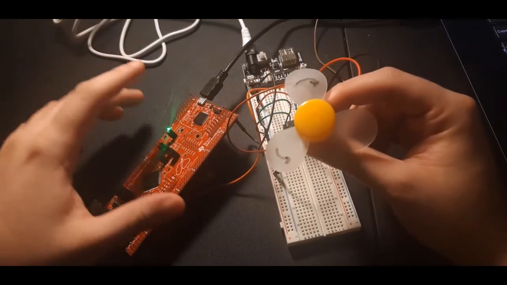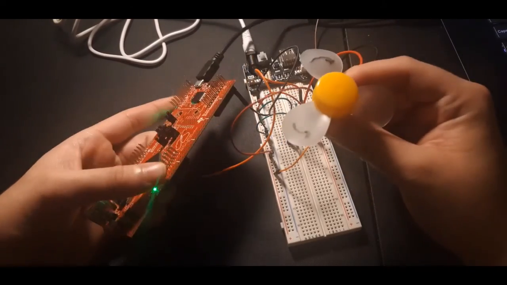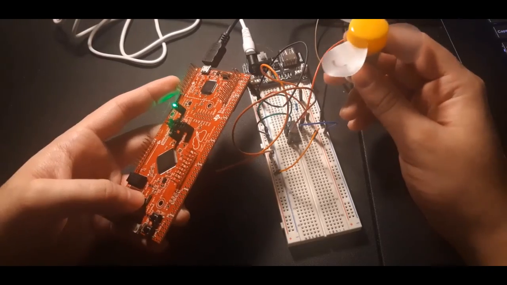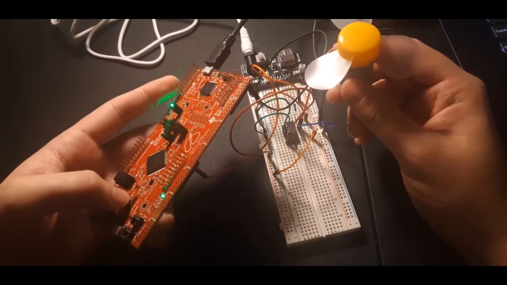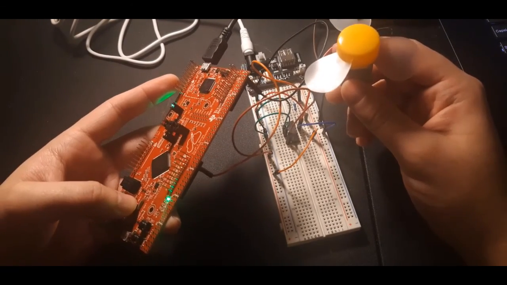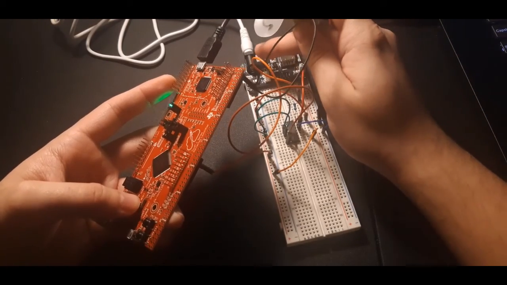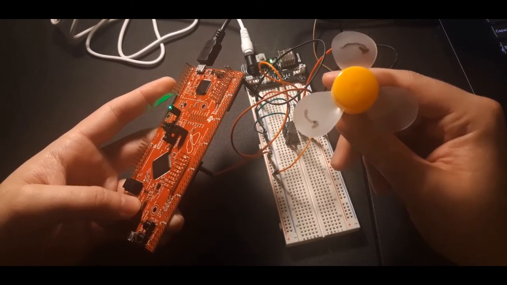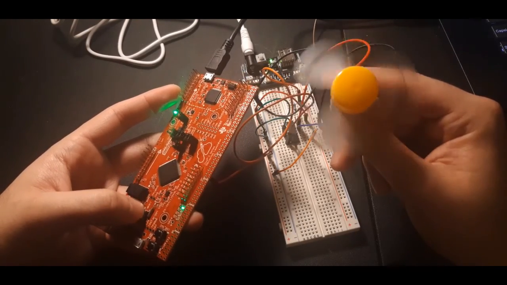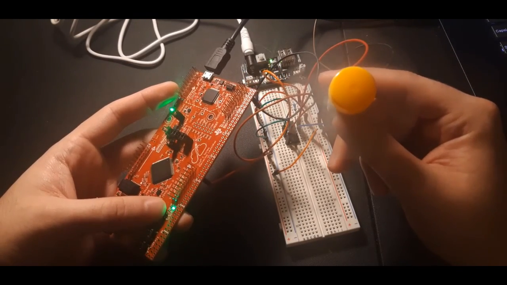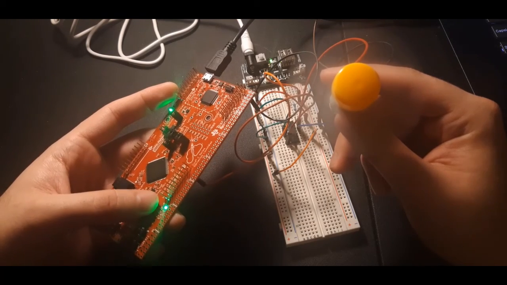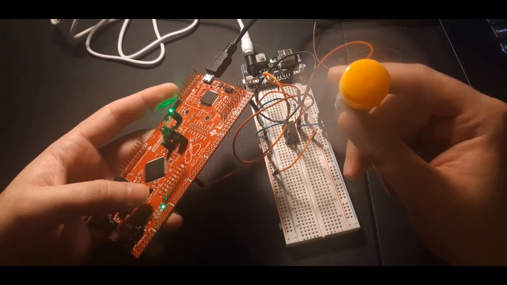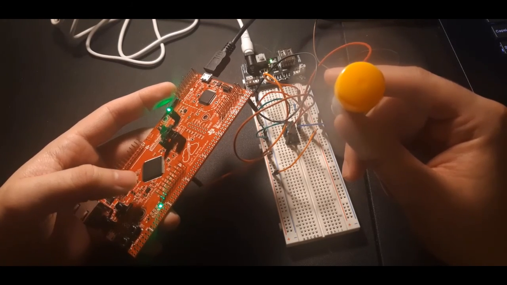Okay, so now that I have everything, let's see how the code works. I already have the code loaded onto the board here, so let me click the reset button and turn this on. Now when I release the reset, it's going to turn on, this light is going to get brighter, and the motor starts rotating in a clockwise motion.